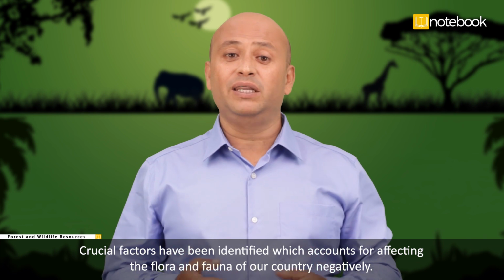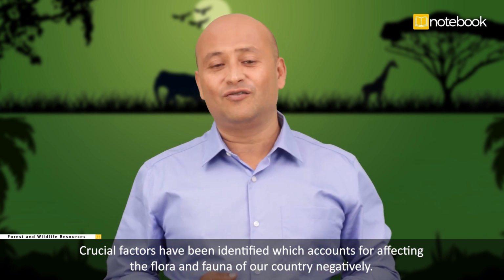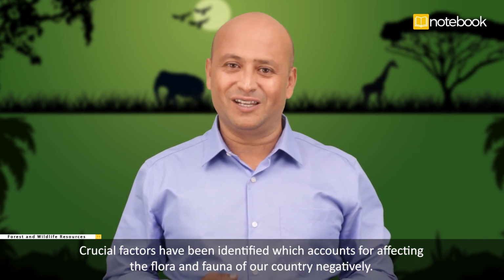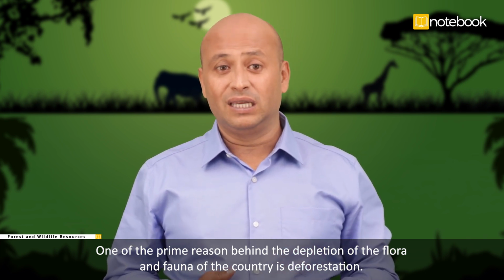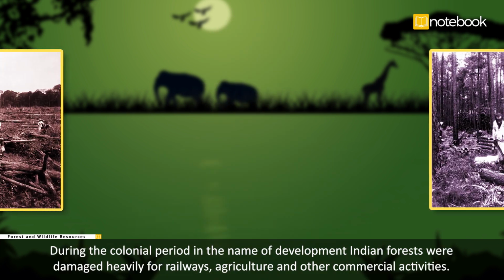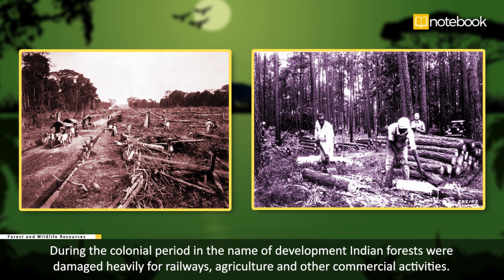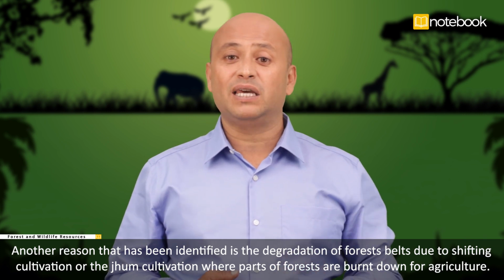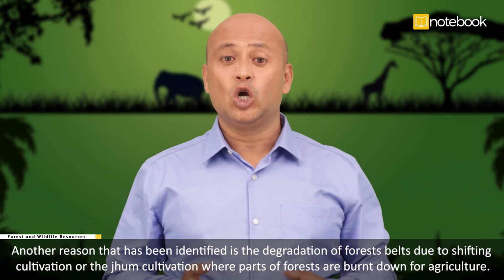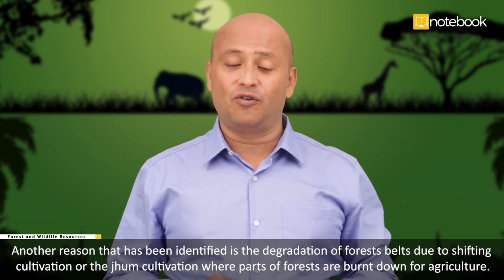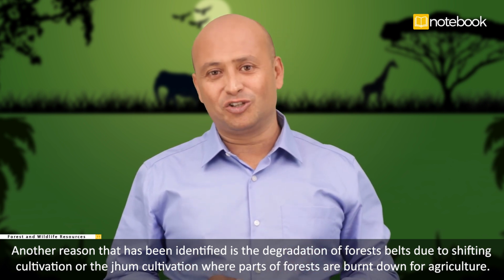Crucial factors have been identified which account for affecting the flora and fauna of our country negatively. One of the prime reasons behind the depletion of the flora and fauna of the country is deforestation. During the colonial period, in the name of development, Indian forests were damaged heavily for railways, agriculture, and other commercial activities. Another reason that has been identified is the degradation of forest belts due to shifting cultivation or the jhum cultivation, where parts of forests are burnt down for agriculture.